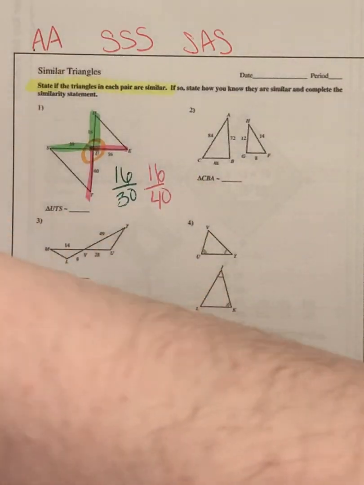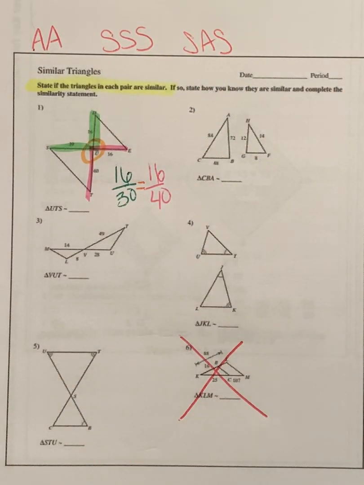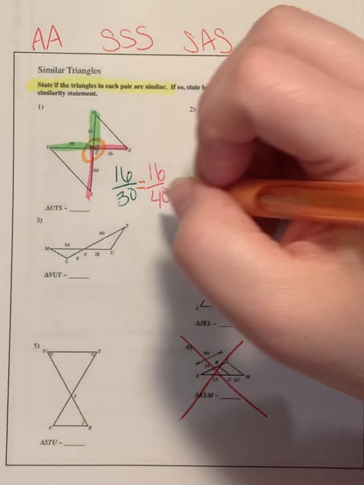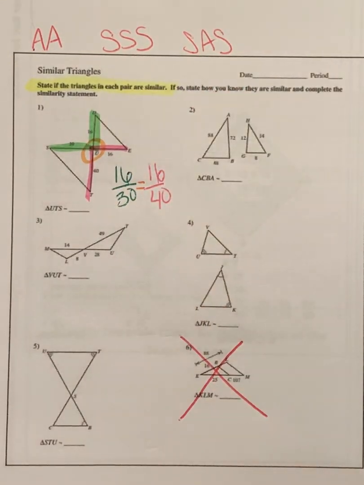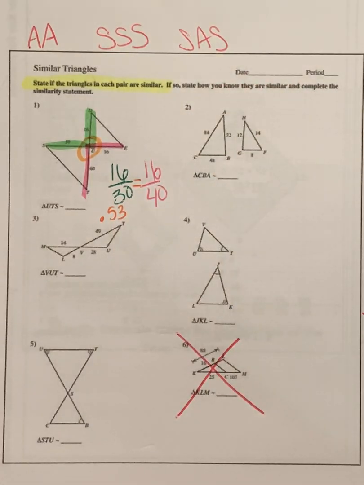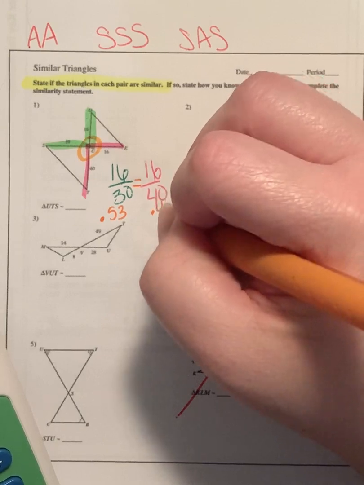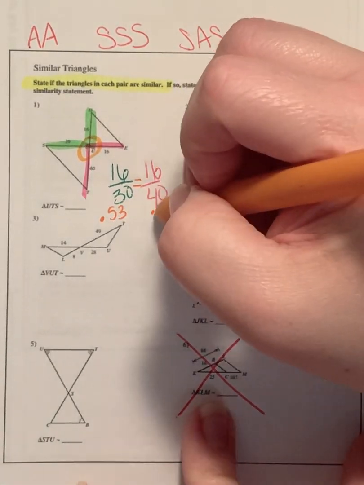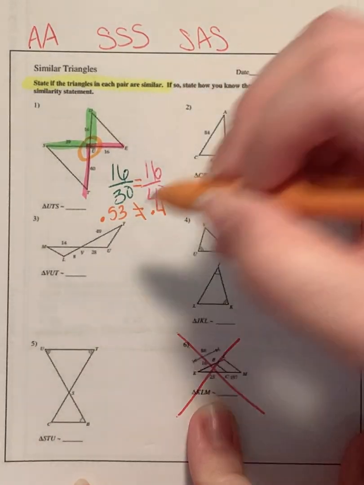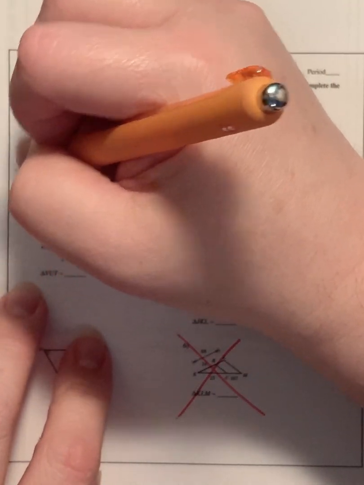Now, how do I check if those 2 things are equal? Well, there's 2 methods we could use. I'm going to go ahead and do the easy one. We're just going to divide. Take your calculator and do 16 divided by 30. Well, that gives me 0.53. Then do 16 divided by 40, which gives me 0.4. Since these 2 things are not equal, these 2 triangles are not similar.